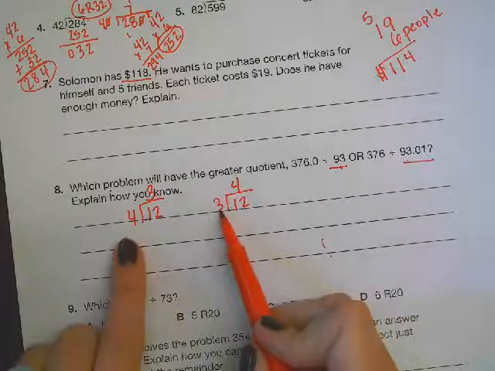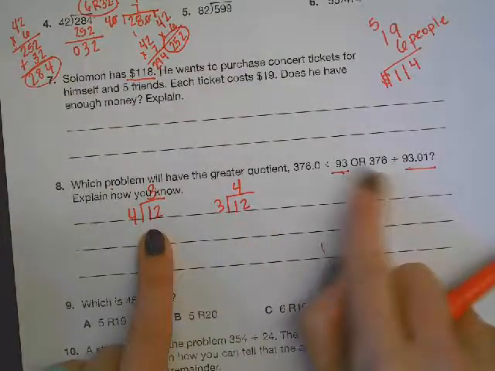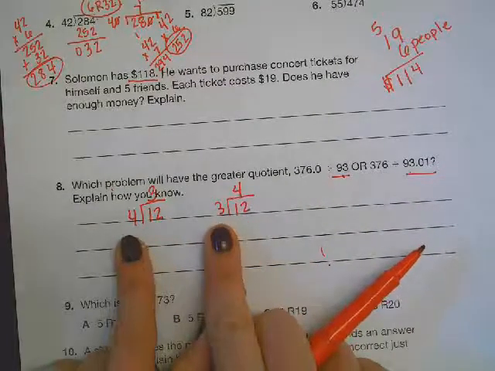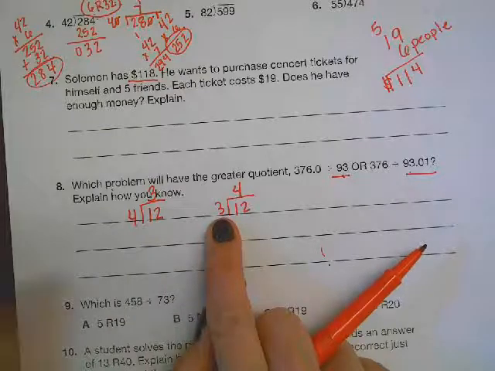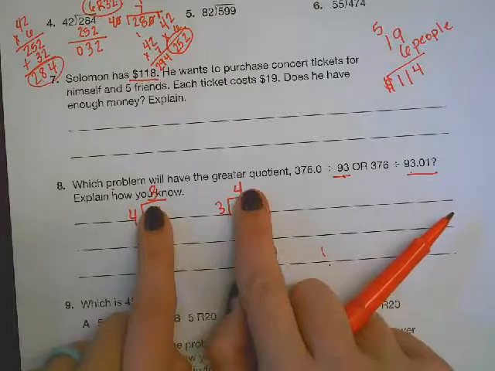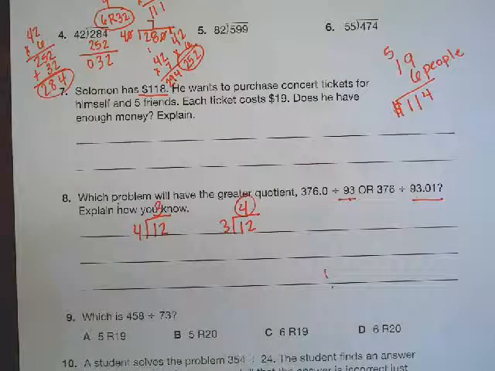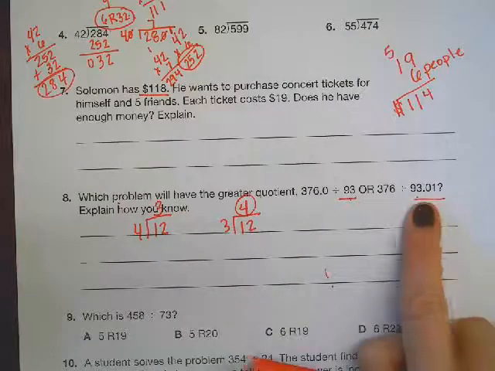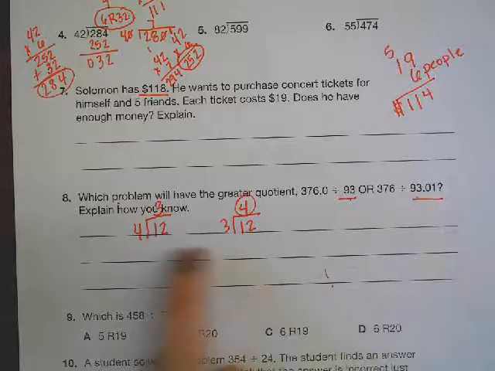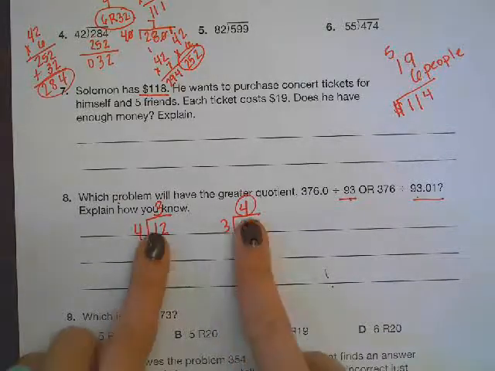Here's what happens. If you're using the same dividend, like we have 12 here, and here we had 376, if you use a smaller divisor, and in this case the 3 is smaller, then your quotient will be larger, just like it is right here. Sometimes if you just look at a simpler problem, that will help you to understand that a little bit more. So it's not that I'm actually wanting you to do 376 divided by 93.01. No, you just need to recognize that if the divisor is smaller, you're going to get the greater quotient.